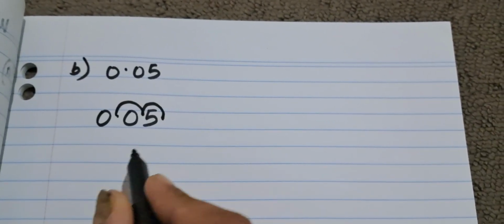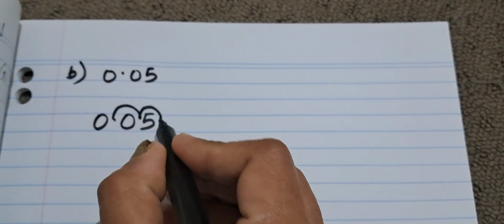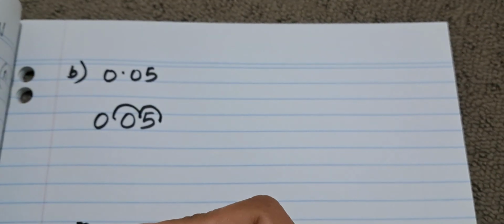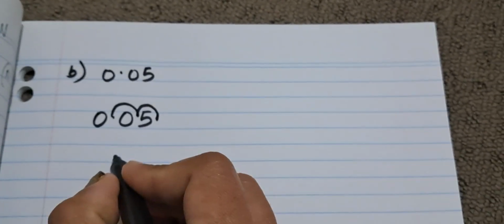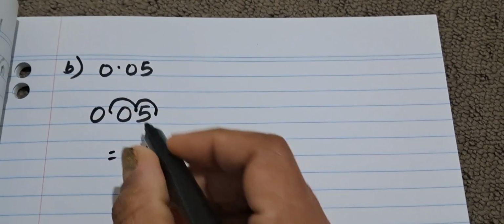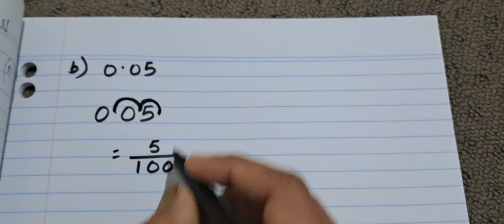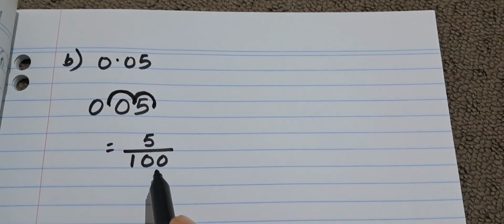So it becomes 5.0. When you shift the decimal point 2 places, you have to add 2 zeros at the denominator. So it becomes 5 by 100. Since we shifted 2 places, 1 and 2, we have to add 2 zeros.